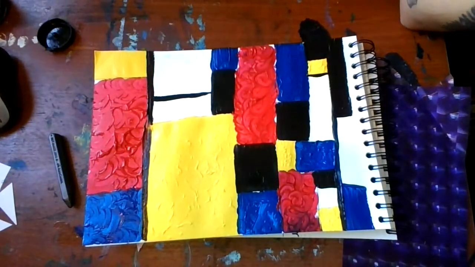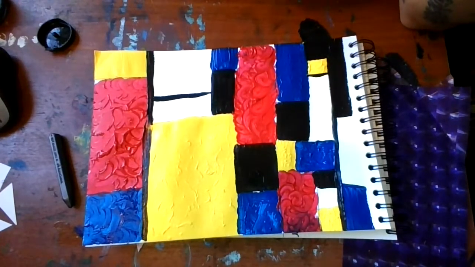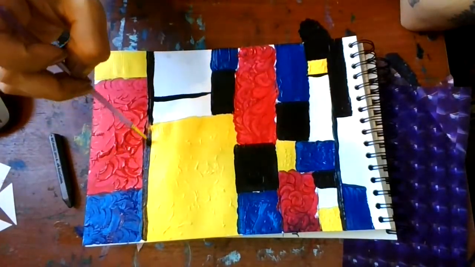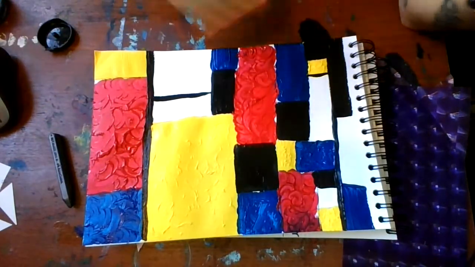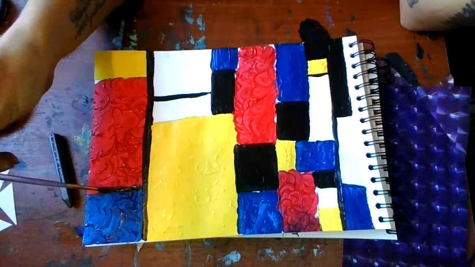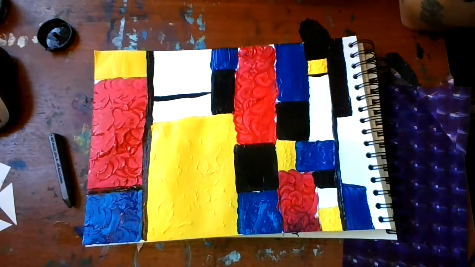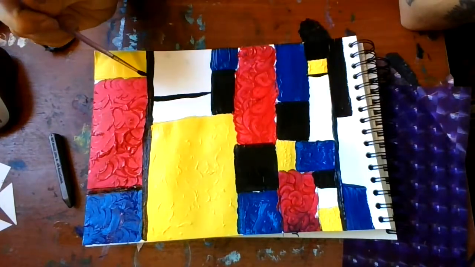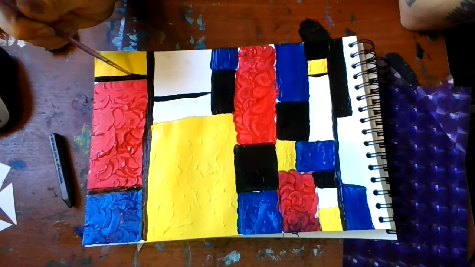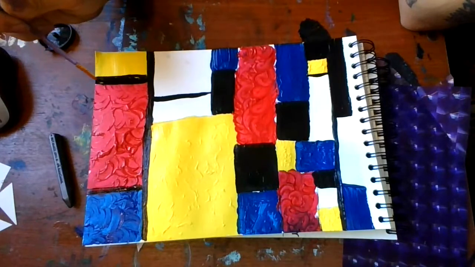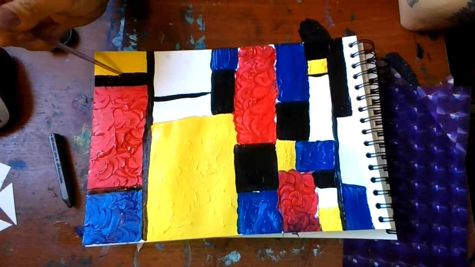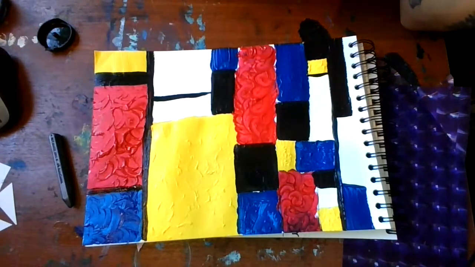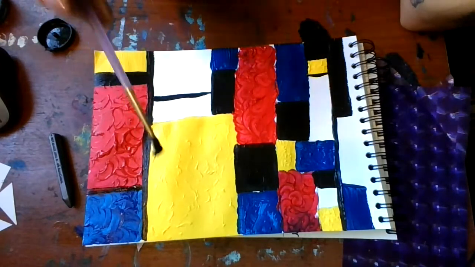If you get your paintbrush dirty, you can rinse it in your container and continue applying the paint. You can also have the opportunity to make some of the lines thicker than the others.